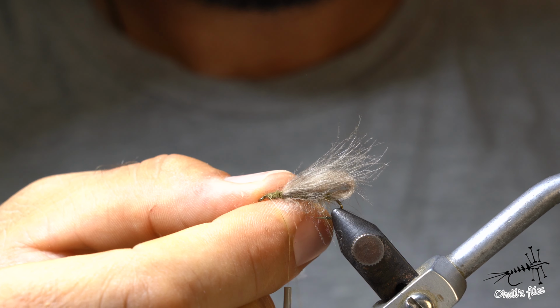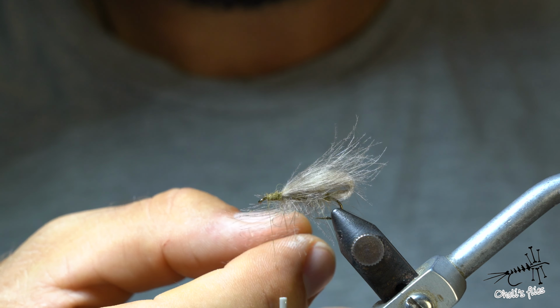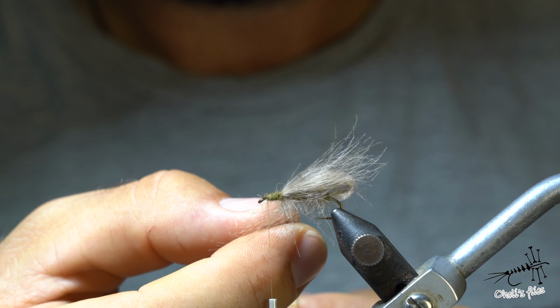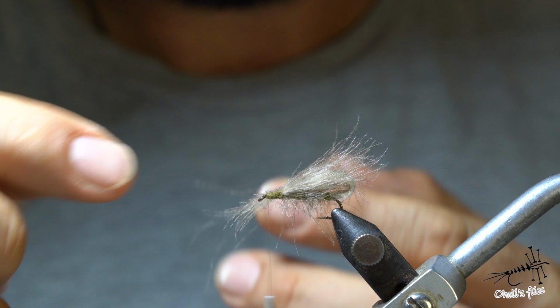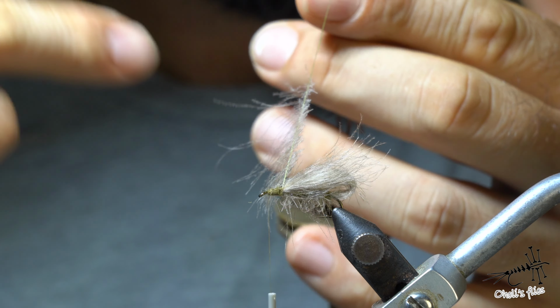Now this time I want to make this dubbing loop a little bit tighter, those legs a little bit tighter, so I'll put them closer together, and I'll put them very close to the hook because I don't want any waste wraps.